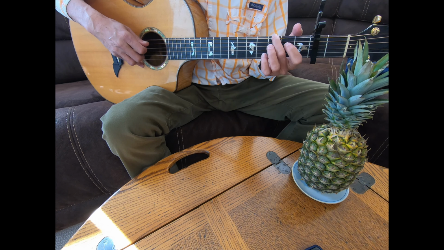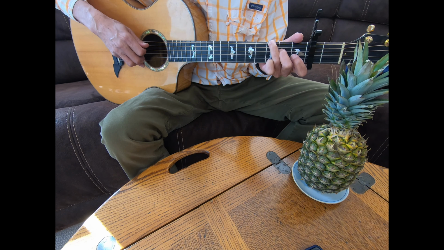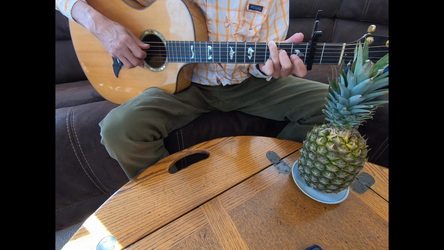And then staying on your C chord, which is an E, E, E, E, D, E, which brings you to your G chord, playing your third string G note as your melody, and then staying on the G chord.